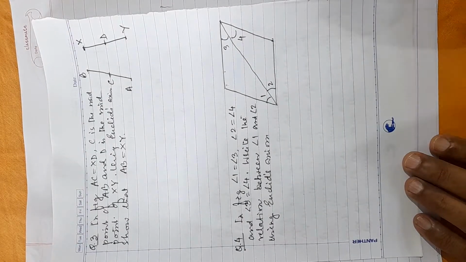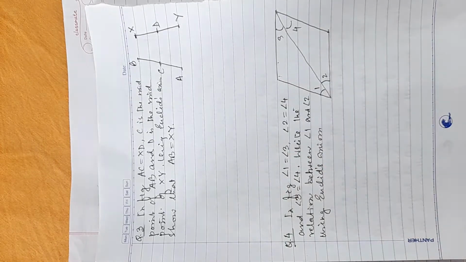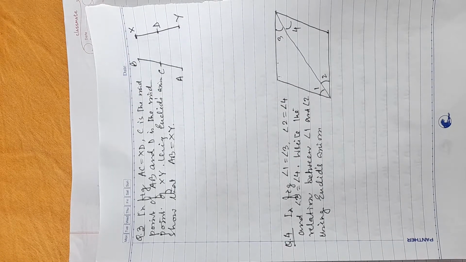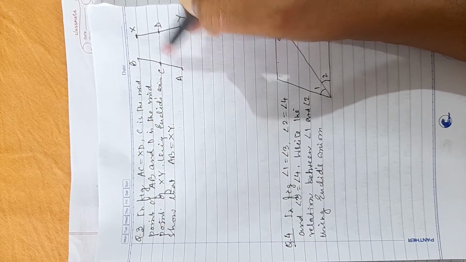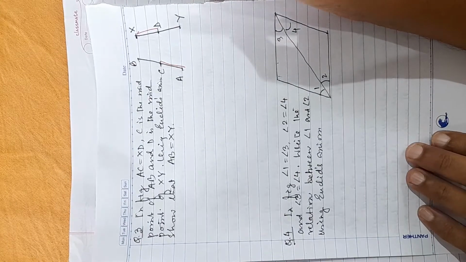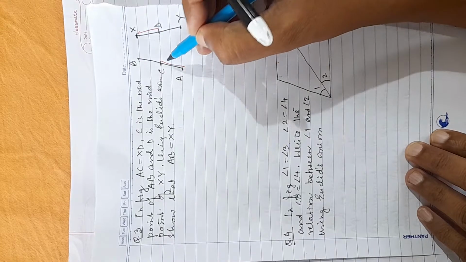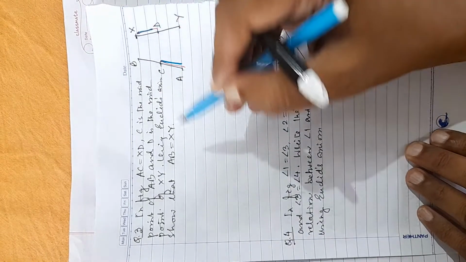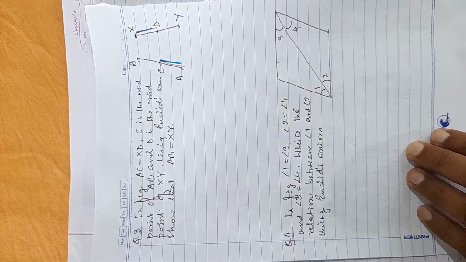Okay. Next question, see. Question number 3. In the diagram it is given that AC is equal to XD. AC is equal to XD, it is given. What do we need to show? AB is equal to XY. That is what we need to show.